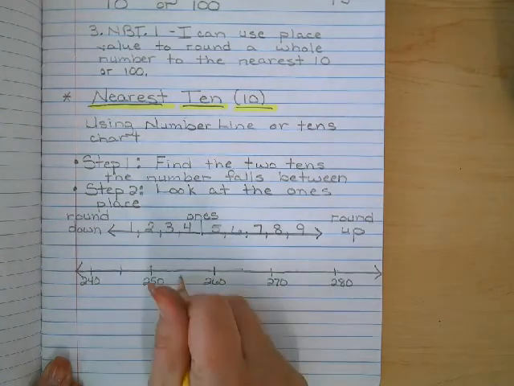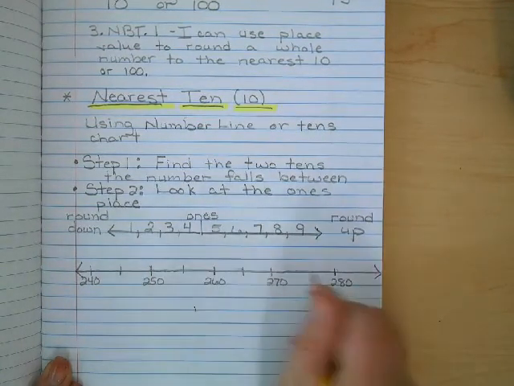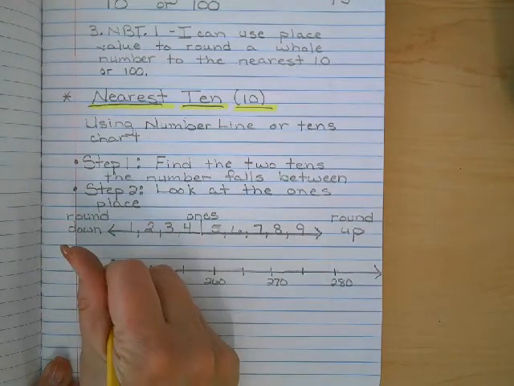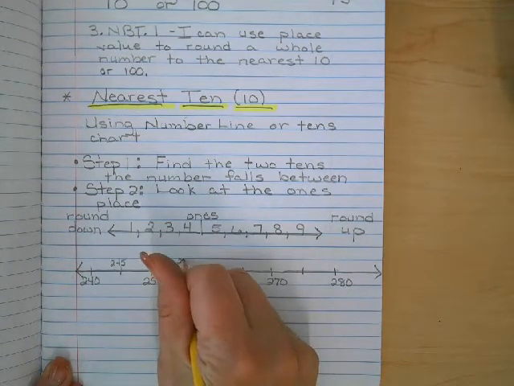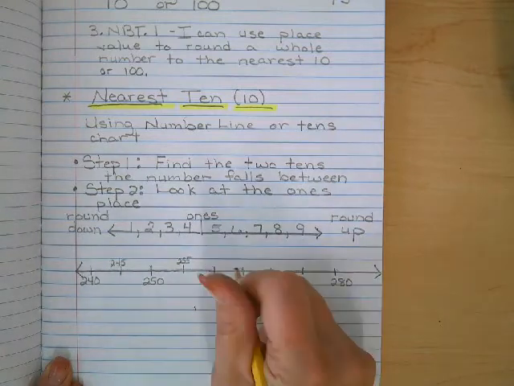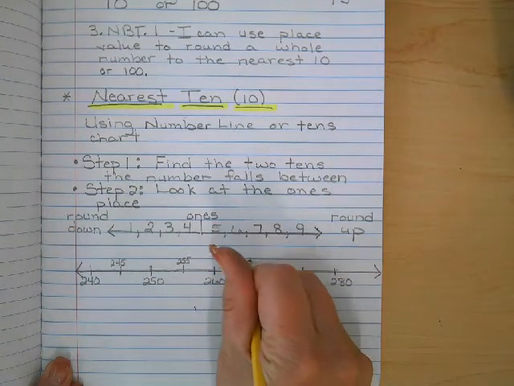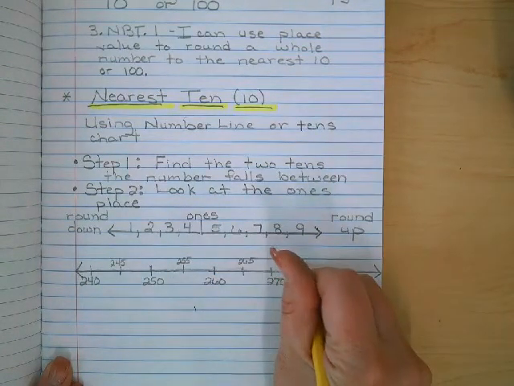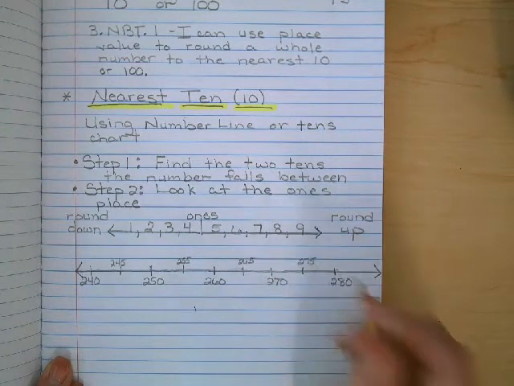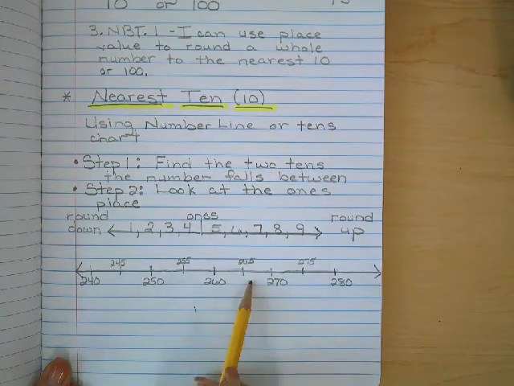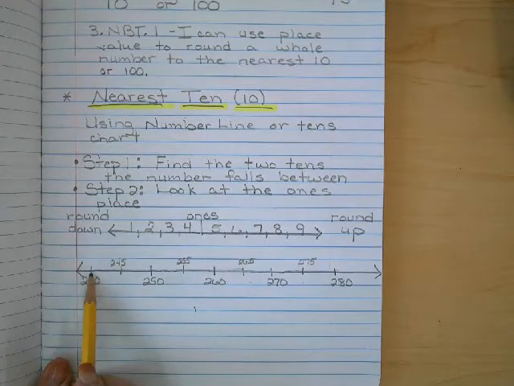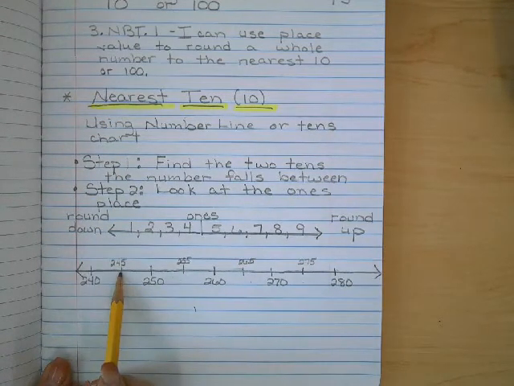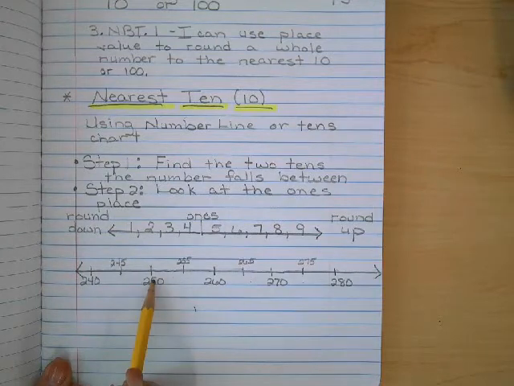is 5. So I have 245 here. I have 255 here, 265, and 275. This is just to help remind us that when we are less than 5, we round down to the lower 10, and when we get past 5, we round up to the upper 10.